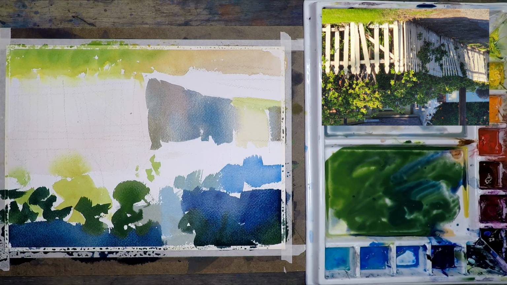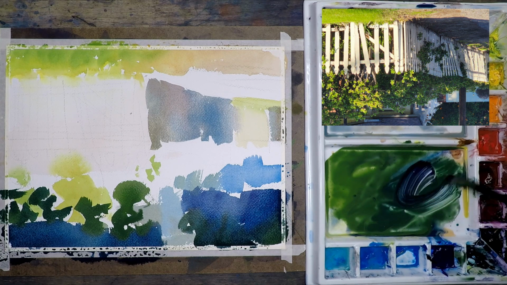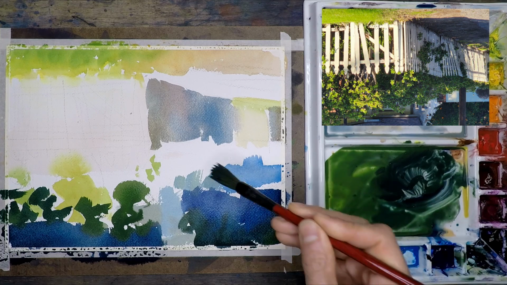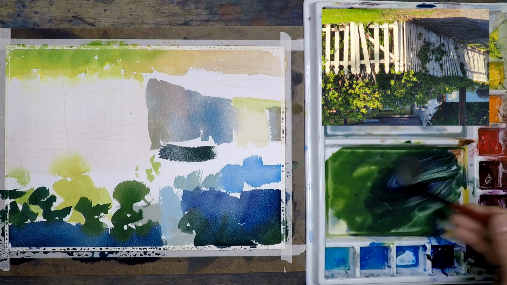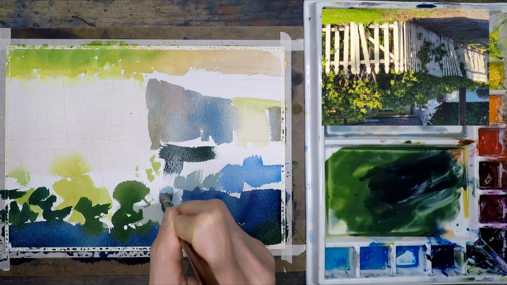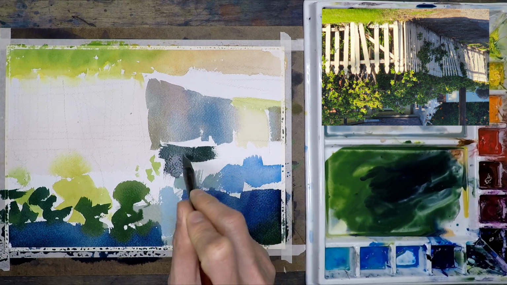Then you can see the difference between the light side and the shadow side. It's become a lot more obvious, and you'll see that all the color that used to look dark starts to look, oh, it's not that dark anymore.